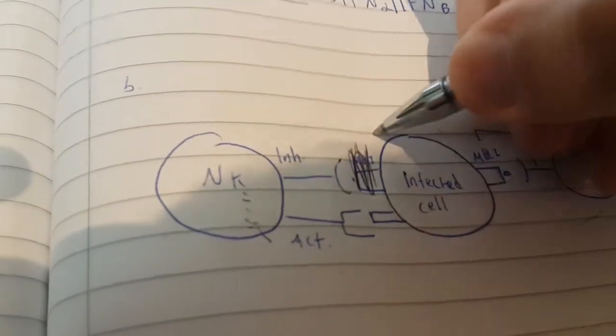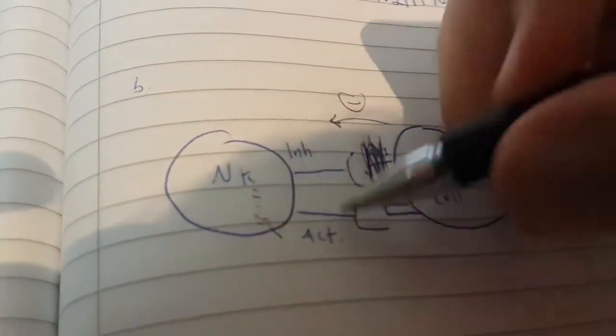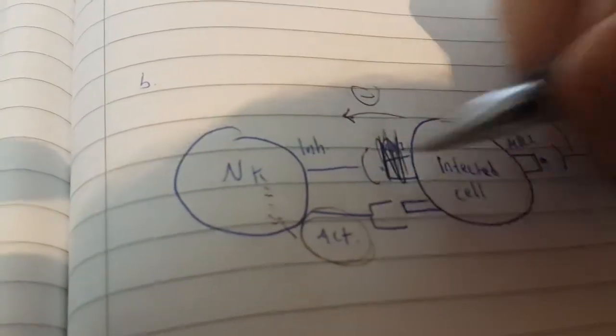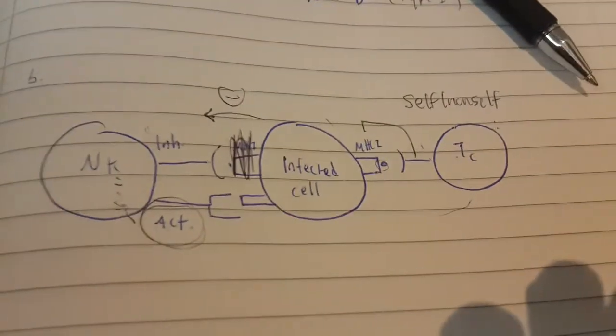So, you're not going to have an inhibitory signal. You're only going to have an activatory signal. Hence, perforins and granzymes are going to be released, leading to the apoptosis of an infected cell.